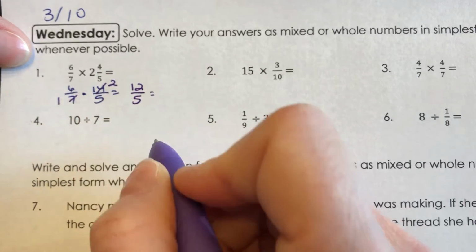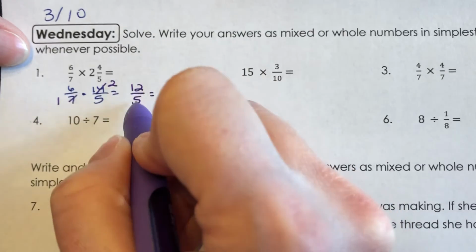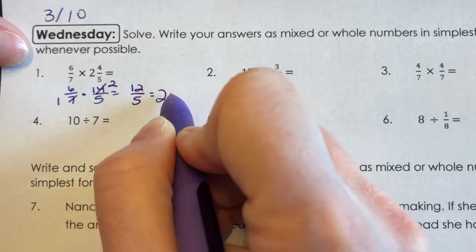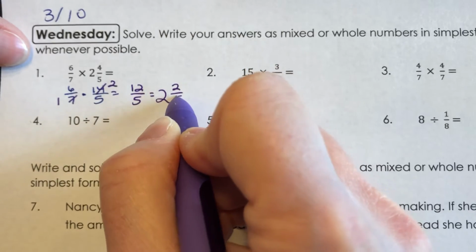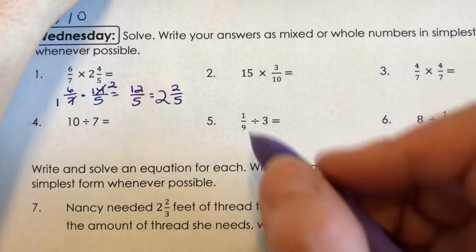5 is 5. This is improper, so it says to write it as a mixed number whenever I can, and I can. 5 times 2 gets me closest to 12. And then there are 2 left over out of 5. The old trusty denominator never changes. It's nice to have those things in our life, isn't it, that don't change?